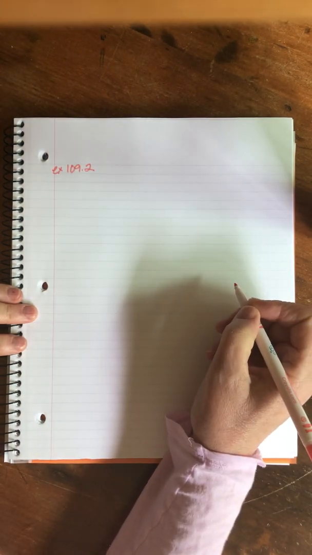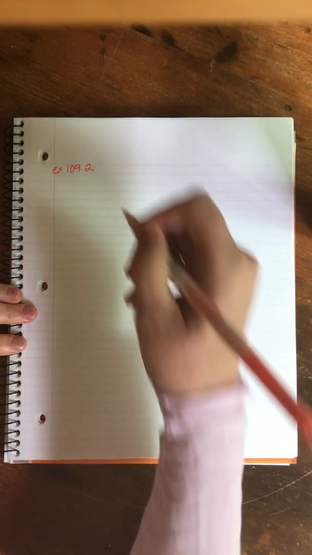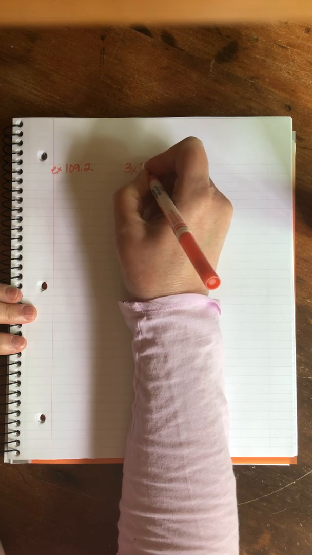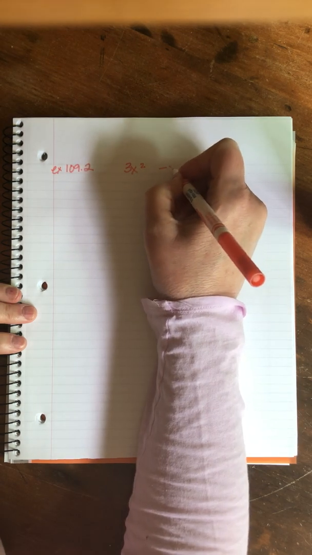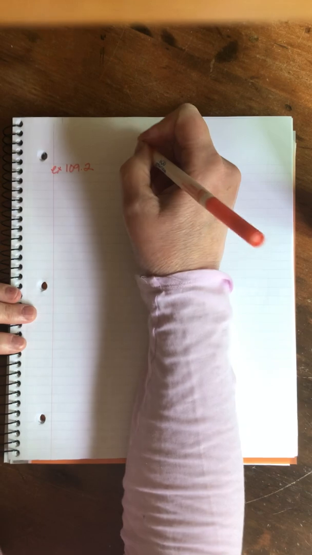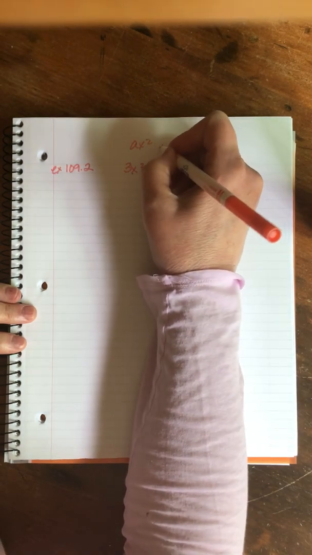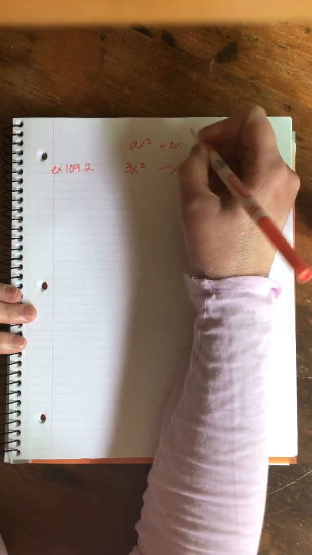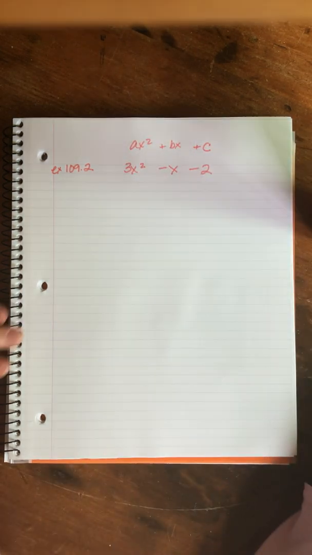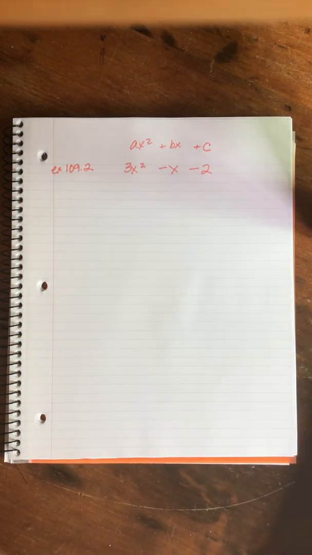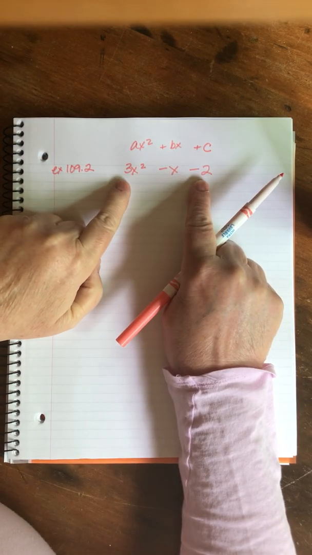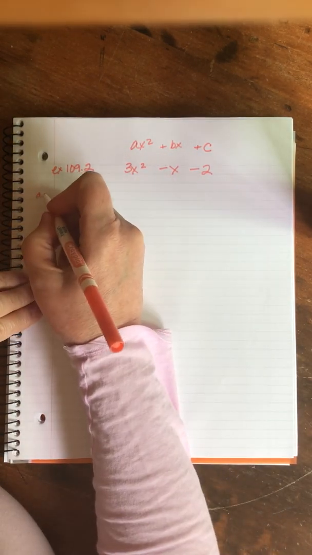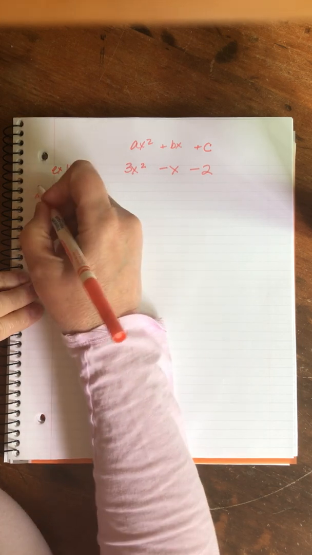Okay, example 109.2, factor. Well, John is a buddy and a pal this time because he at least puts the trinomial in order for us. And I'm just gonna write this up here so we remember what the heck we're doing. Okay, so we remember that our first step is to find those 2 numbers that multiply to a times c and add to b.